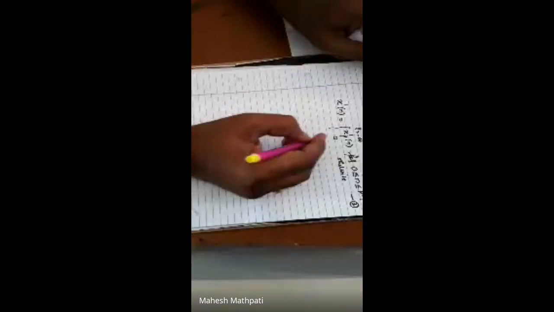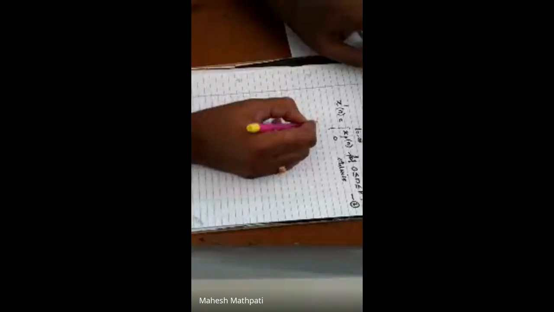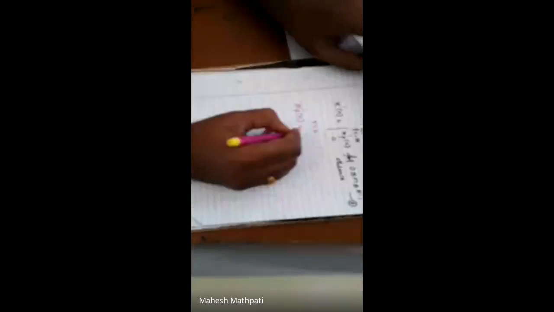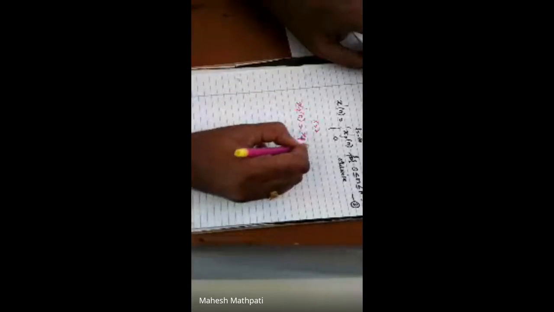So what we have done here is take this sequence xp of n and shift it to the right side. Let us take k equals 2 here. If I take k equals 2, then x dash p of n equals xp of n minus 2.